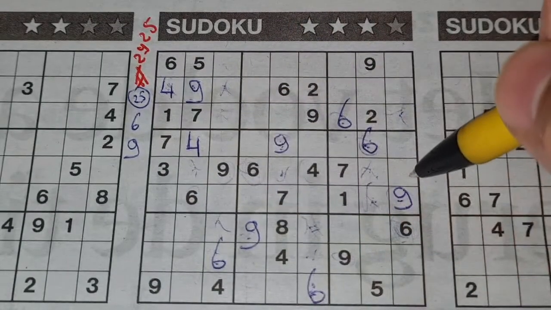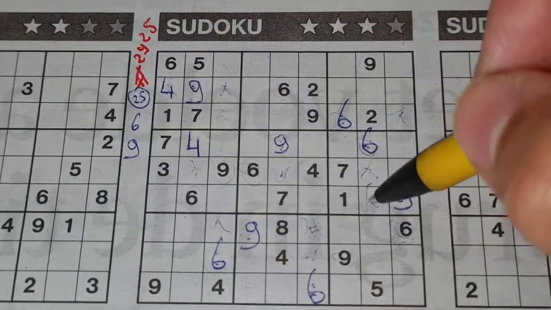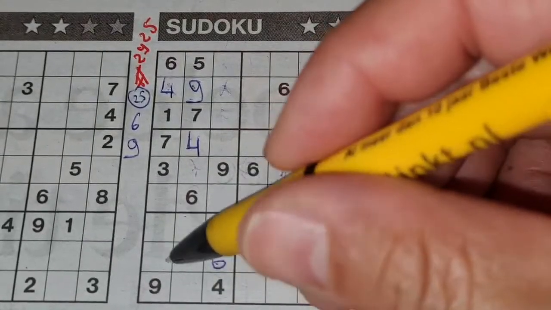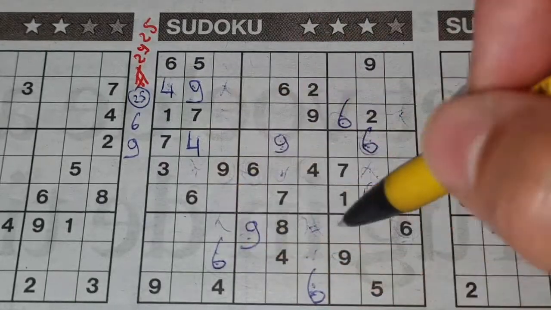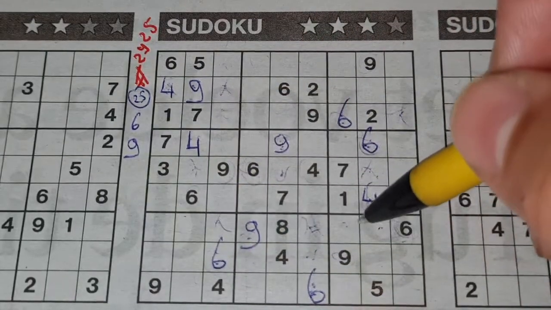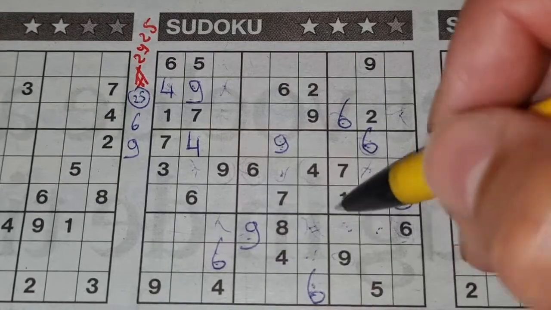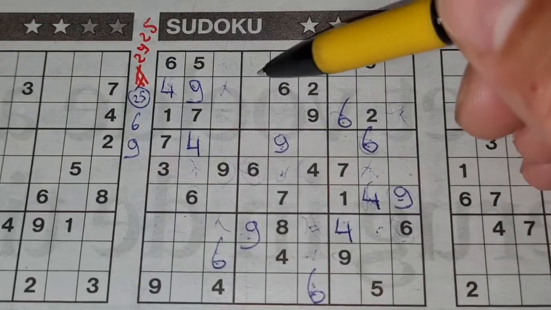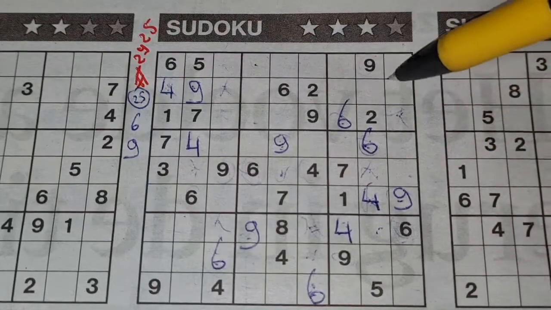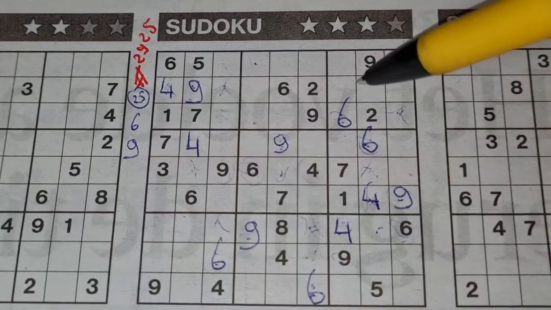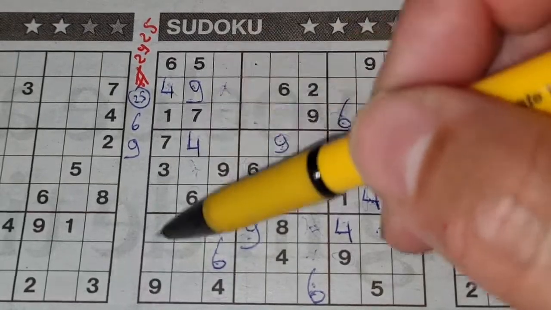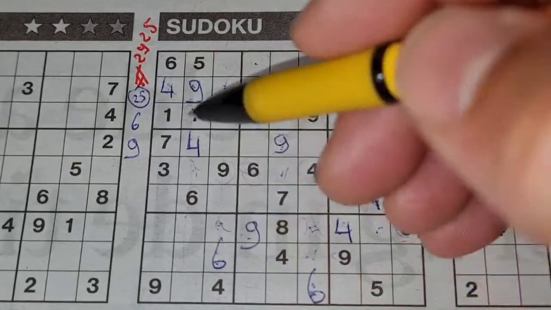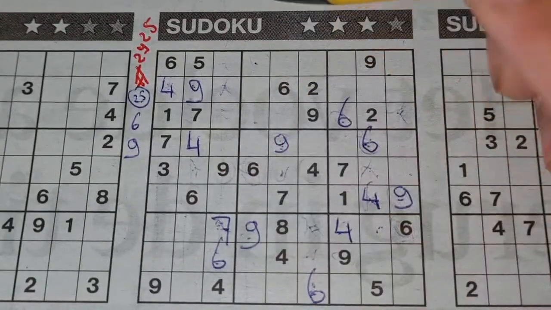4 in this row, 4 in the middle row, so in the row below, the only place for the 4 should be there. 4 in the last row, 4 in the row above. So in that row, the only 2 places for the 4 are here or there. We see there 4, no 4 there, 4 should be there. And now I cannot continue with the 4. Need to wait. How about the number 7? 7 in this column, 7 in the second column. So the third column, the only place for the 7 should be there.